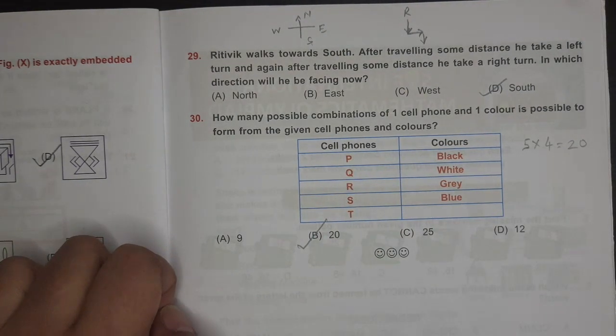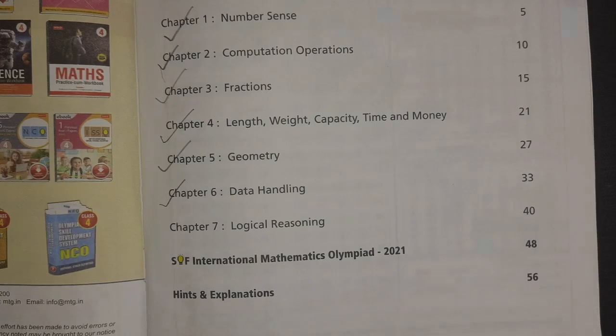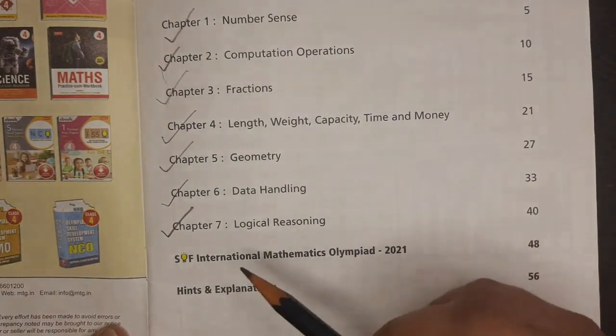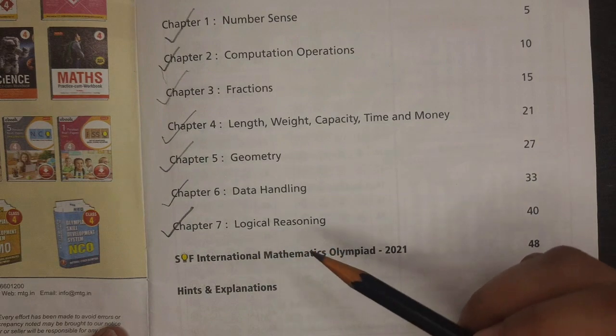So with this we completed our chapter. So let me go to the table of content and put a tick mark on chapter 7 that yes, logical reasoning has been done as well.